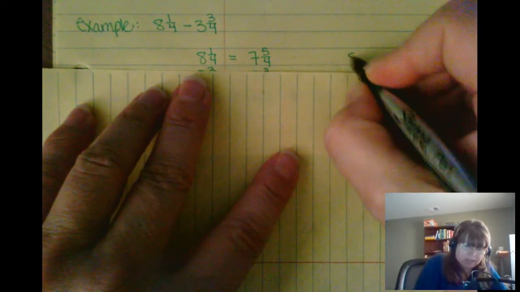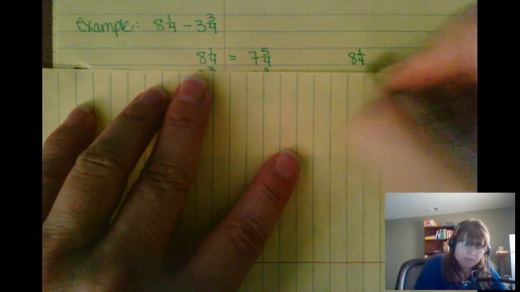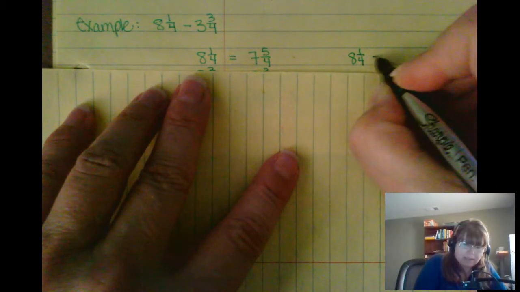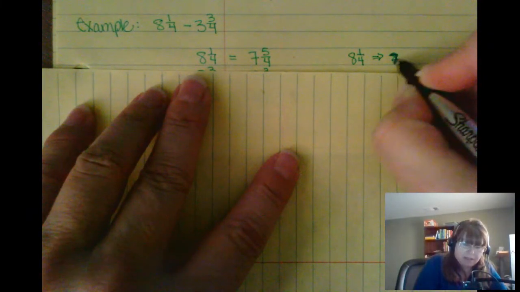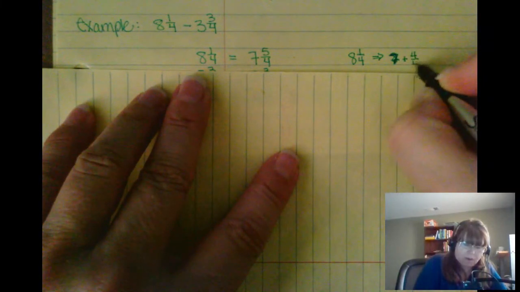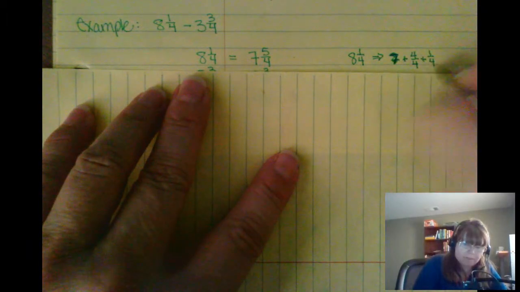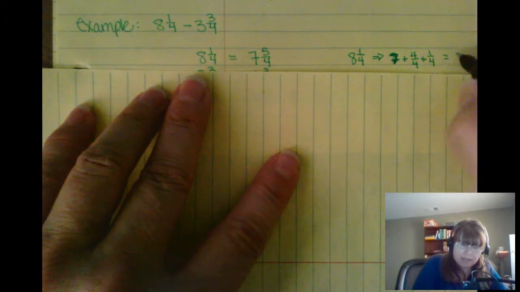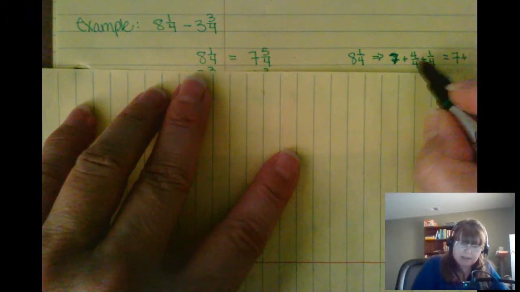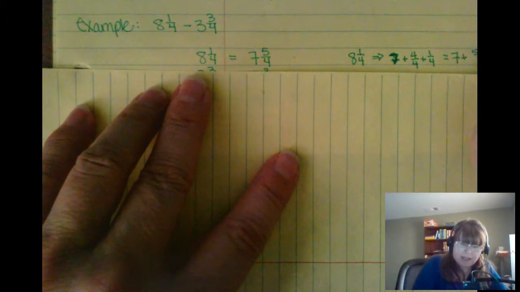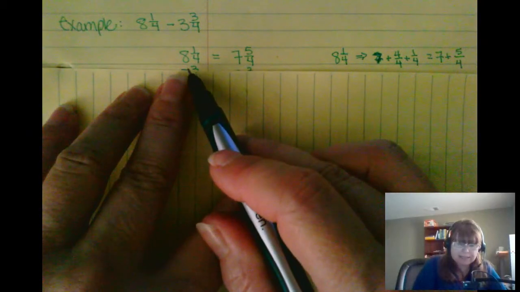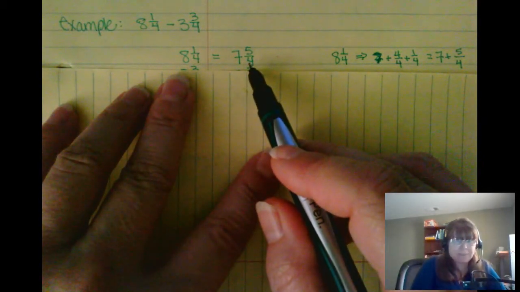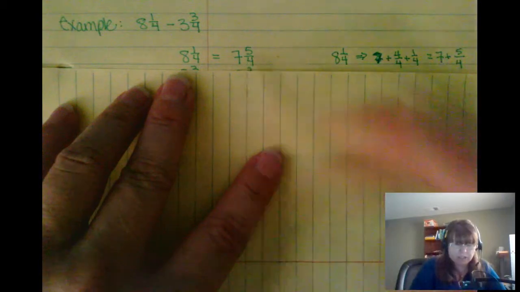So let me just show you this. 8 1/4, if I borrow 1, is going to be 7 plus 4/4 plus 1/4. Okay. 4 plus 1 is 5 all over 4. So I borrowed 1 from the 8 to give to my fraction in anticipation of doing subtraction.